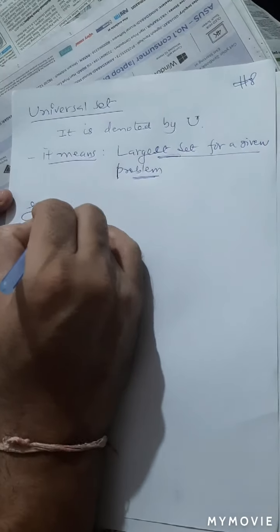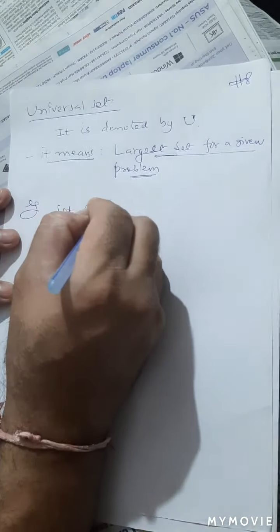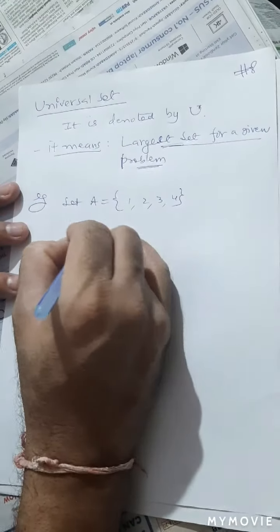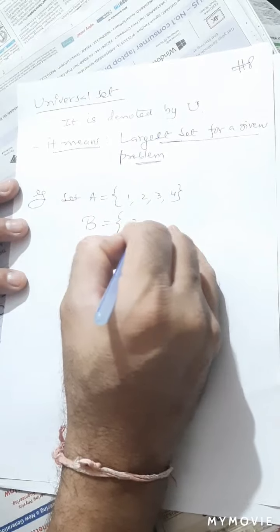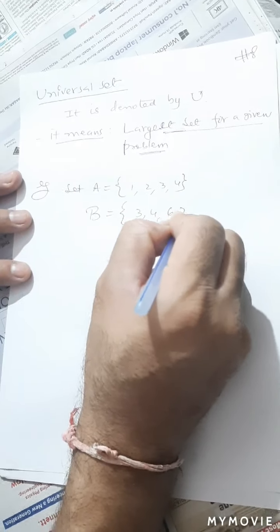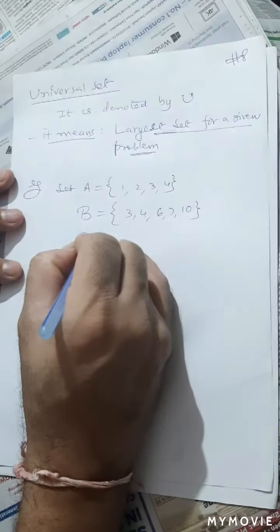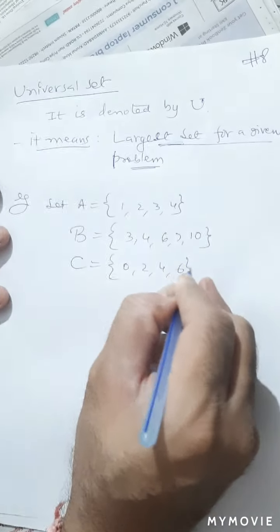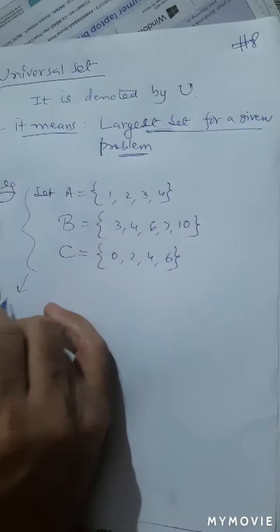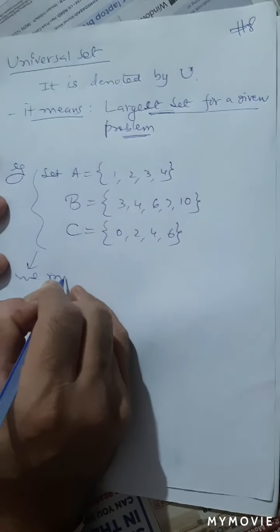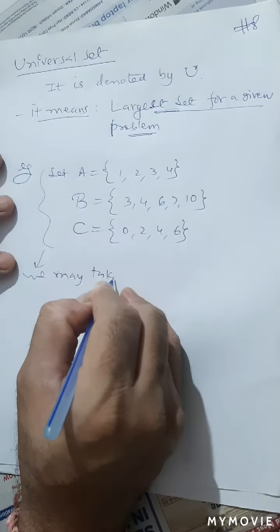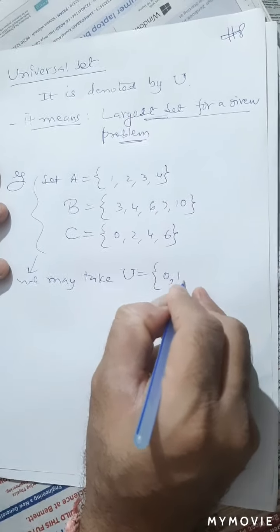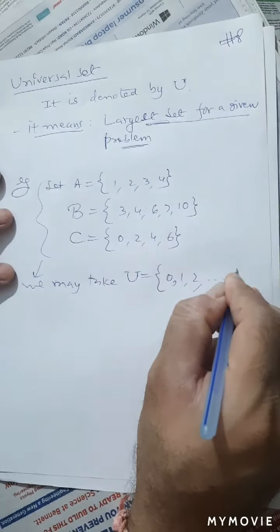For example, suppose A equals the set 1, 2, 3, 4. Suppose B equals 3, 4, 6, 7, 10. Suppose C equals 0, 2, 4, 6. Then for such a problem, we may take U as the universal set 0, 1, 2 up to 10.